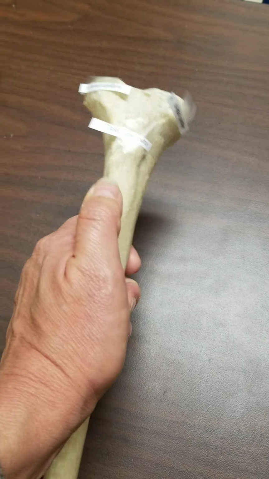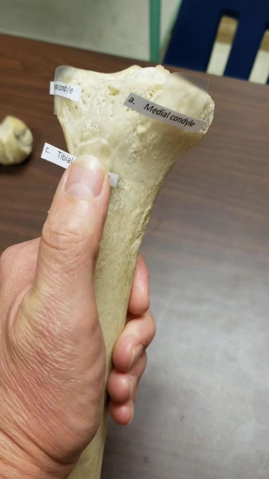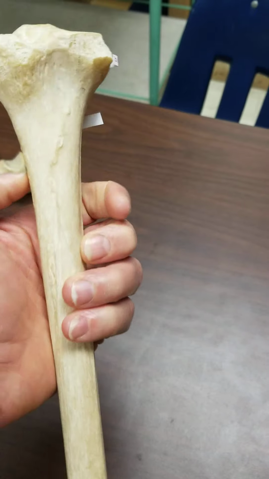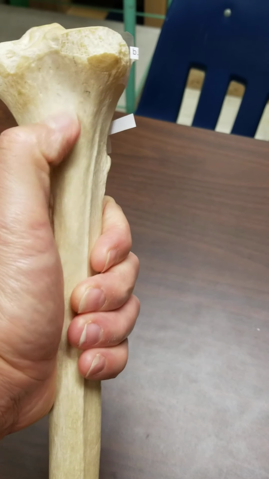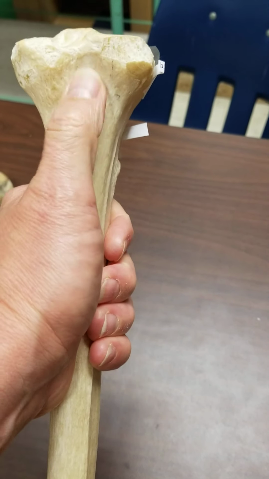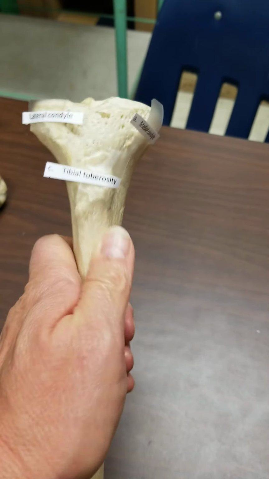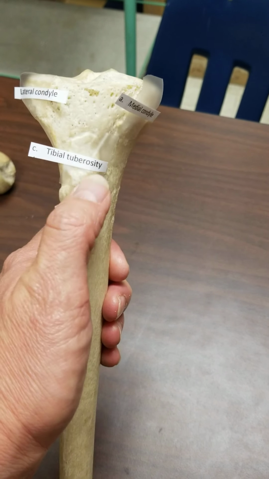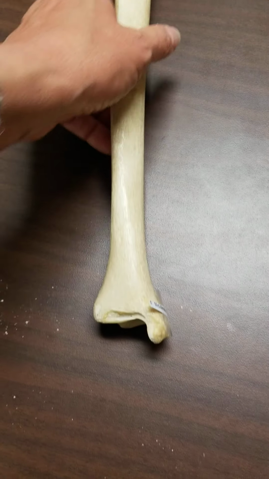The anterior surface has that big protrusion of bone right there, the tibial tuberosity. The posterior surface does not have a big protrusion of bone. As a matter of fact, there's more of a depression on the posterior surface. So we have the lateral condyle, the medial condyle, the tibial tuberosity, and the medial malleolus.